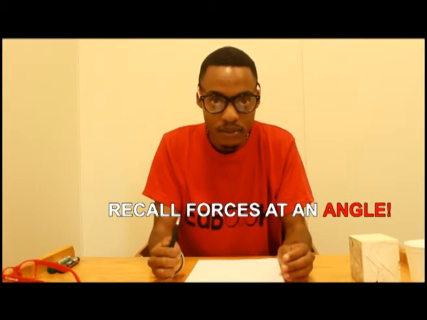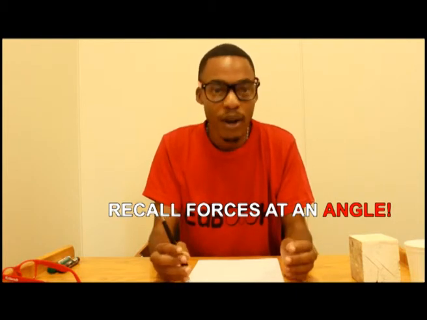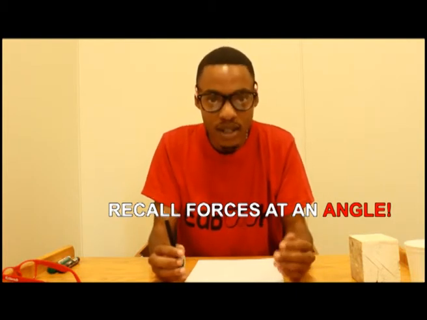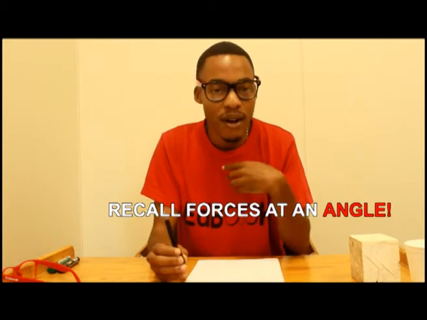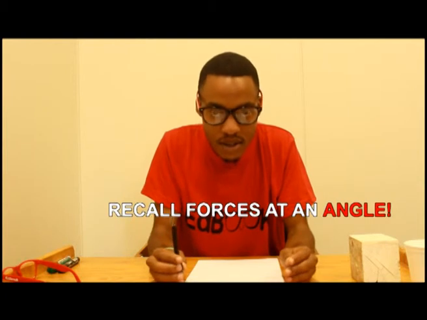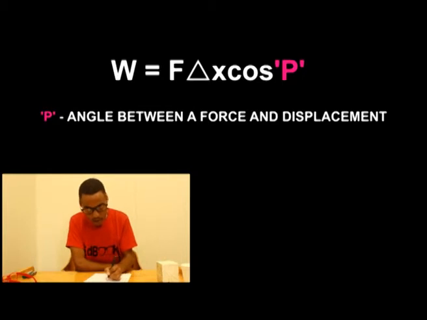A force is a vector, and a vector has direction. So you might find that a force might not be acting in a straight line. It might be acting in various directions. Okay? So, the first case we look at, let's expand this equation into its full form. W is equal to F delta x cos theta. Now, this angle theta is very useful, and you will see now as I move on to explain why we use F cos theta.